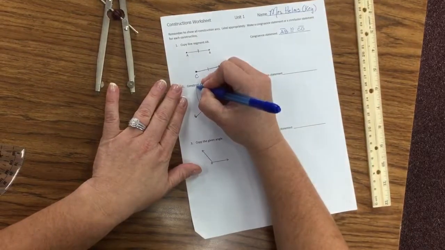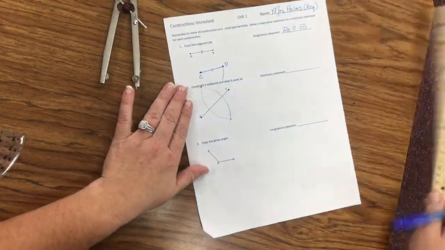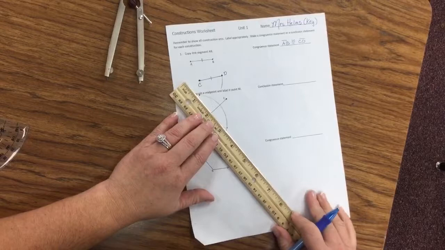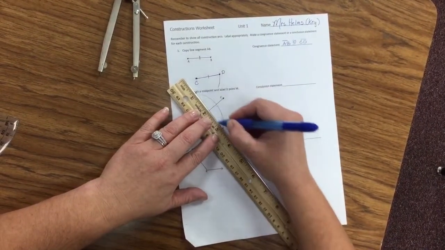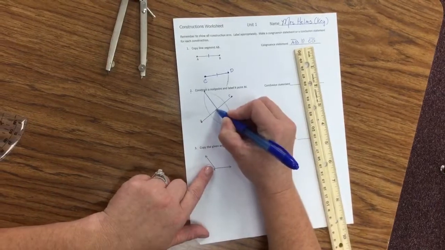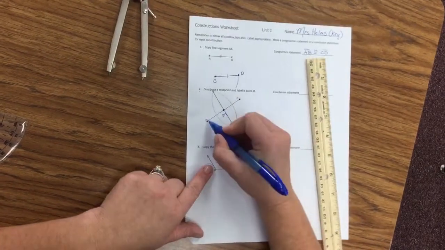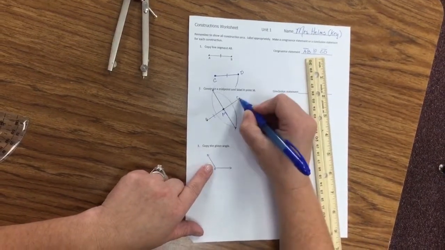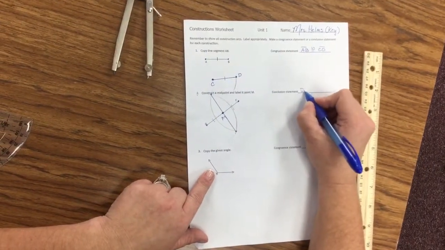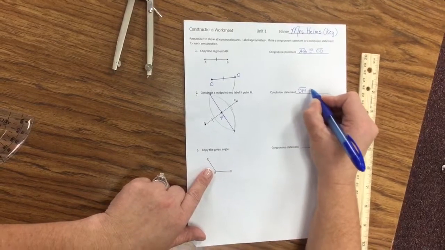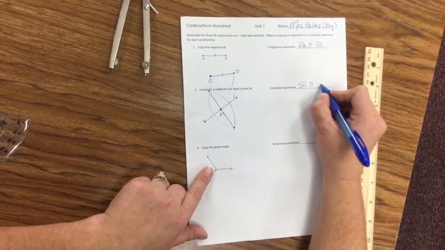The two intersections, one above and one below, I'm going to connect those. And the point that goes through the line becomes the midpoint. So this segment, DM, is congruent to this segment, CM. So I'm going to make a statement. I'm going to say DM, line segment, is congruent to line segment CM.